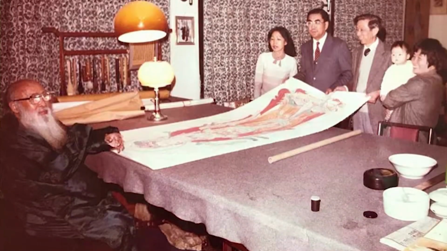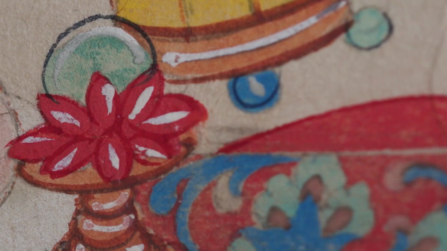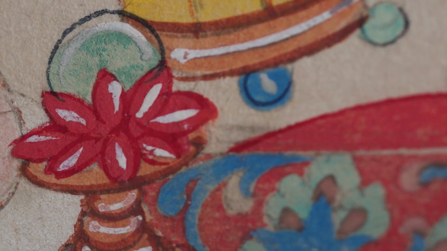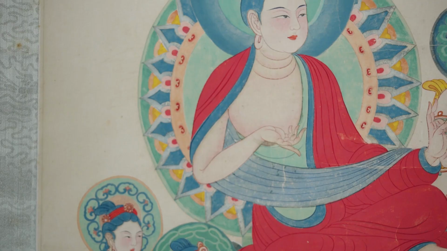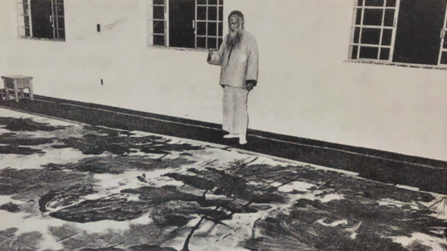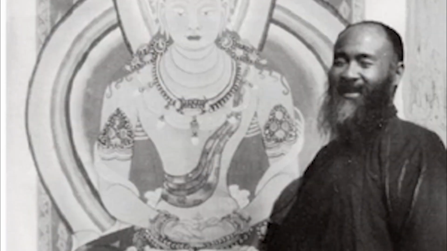Zhang Naqian made his name as a traditional painter and a genius of many styles. In the footsteps of the great masters, he would revisit ancient painting styles, reproduce them, and then reinvent.